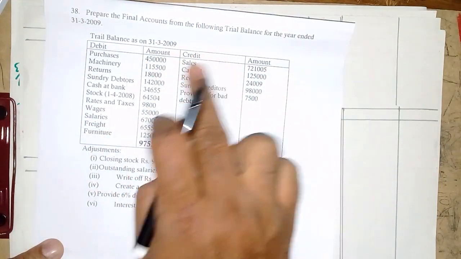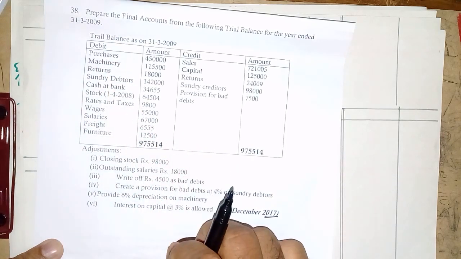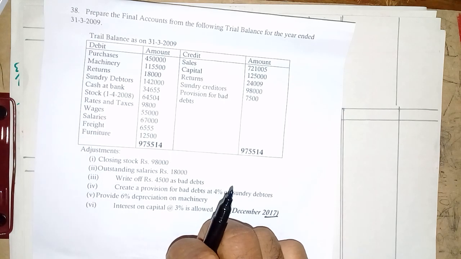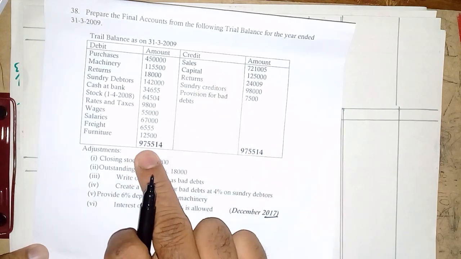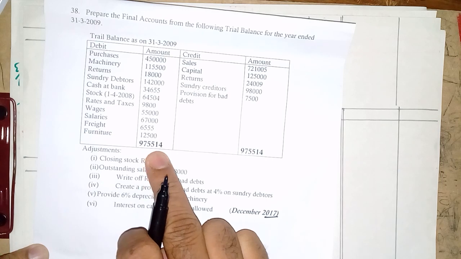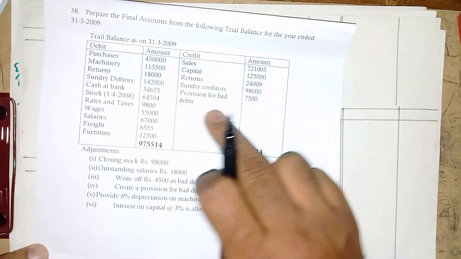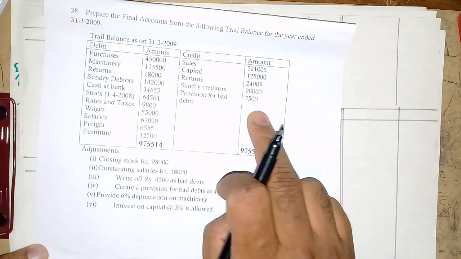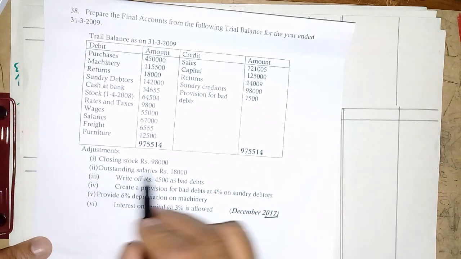The trial balance has purchases 4,50,000, machinery, returns, sundry debtors, stock, cash at bank, rates and taxes, wages, salaries, freight, furniture, and the total is 9,75,540. Then there are sales, capital, returns, sundry creditors, provision for bad and doubtful debts. So this is the trial balance, whereas the adjustments are closing stock.